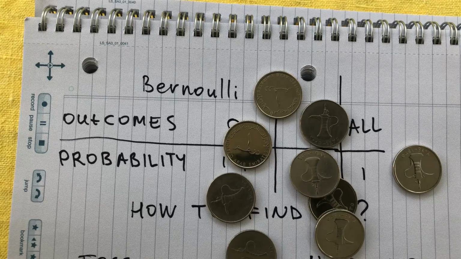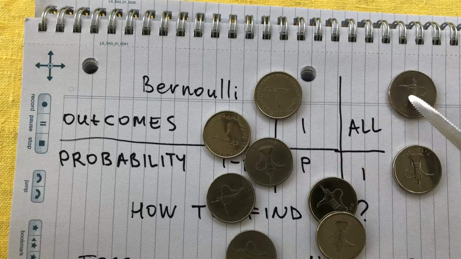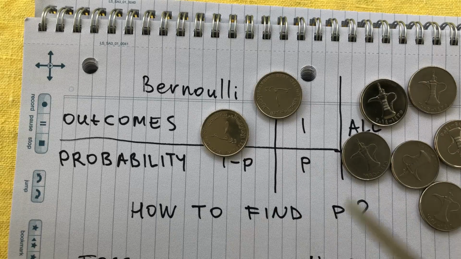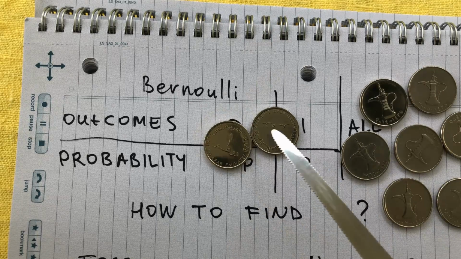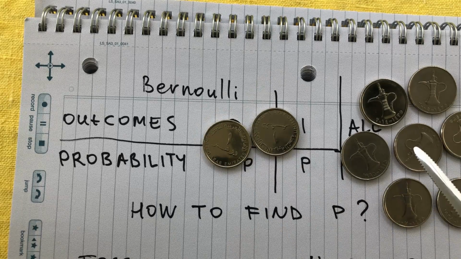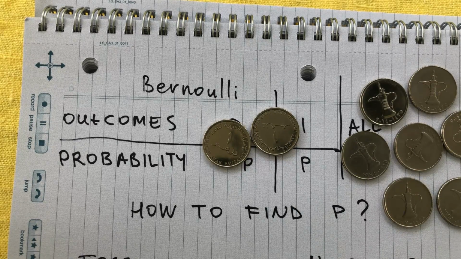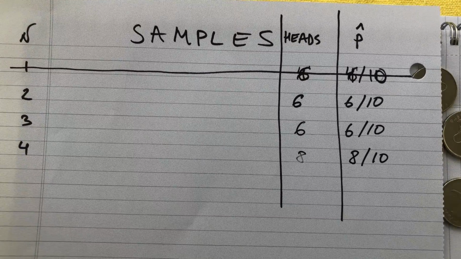Okay, what's going on here? Are they rigged? 1, 2, 3, 4, 5, 6, 7, 8. You see, we have 8 heads and 2 tails. This is how our table looks now.